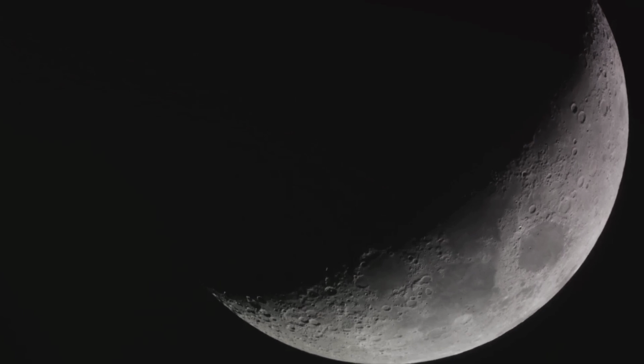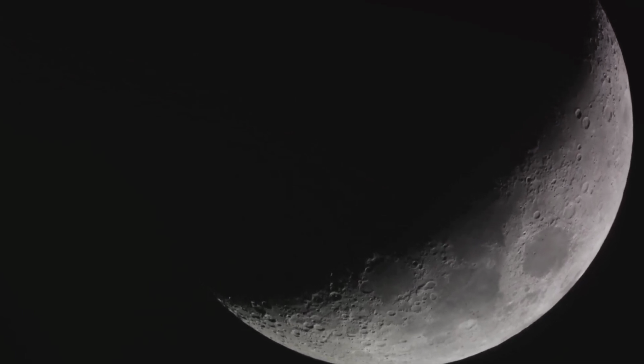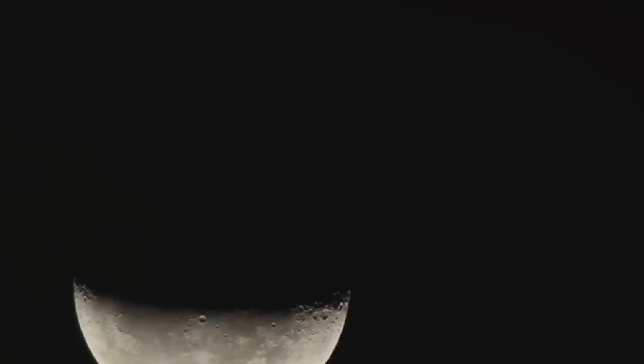So the question is, when exactly during the day can we see the moon? The answer lies in the moon's phase and its position in the sky. Let's break that down. The moon goes through several phases in its 29.5-day lunar cycle, from new moon to full moon and back again.